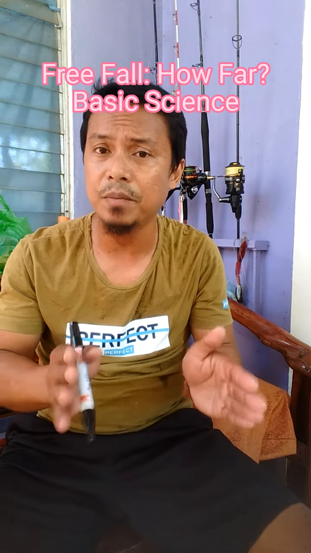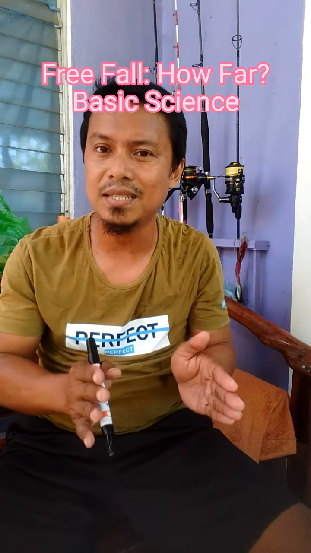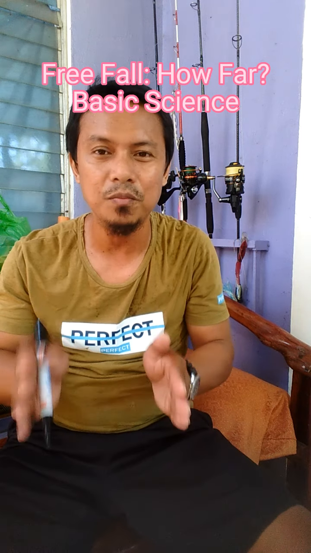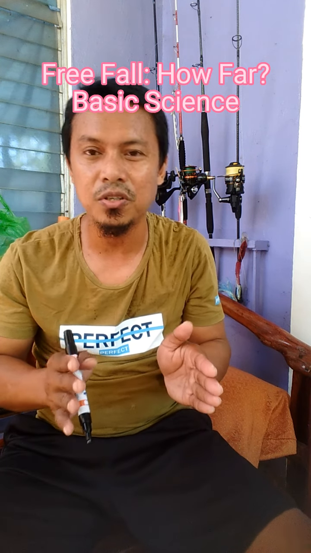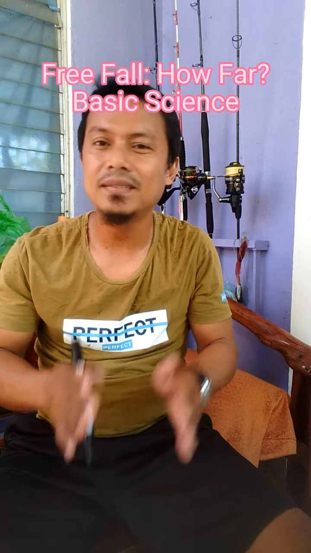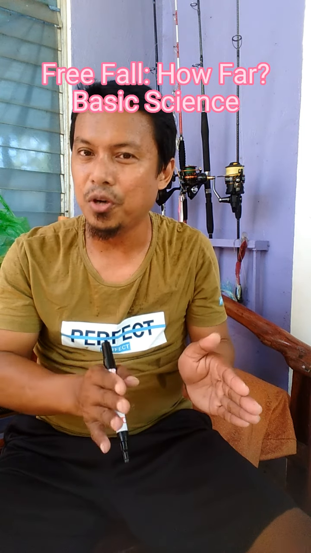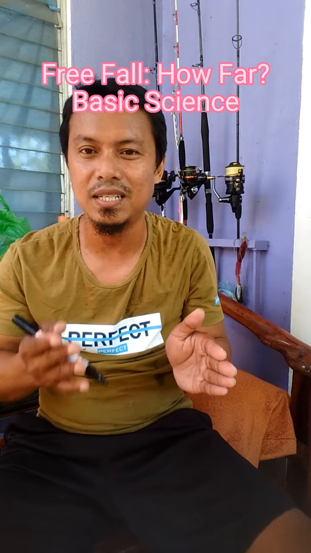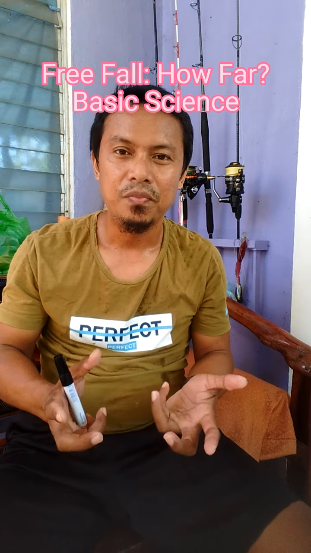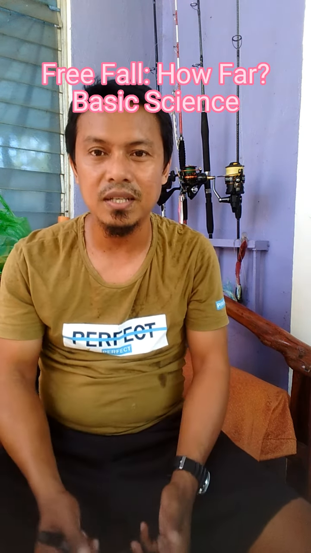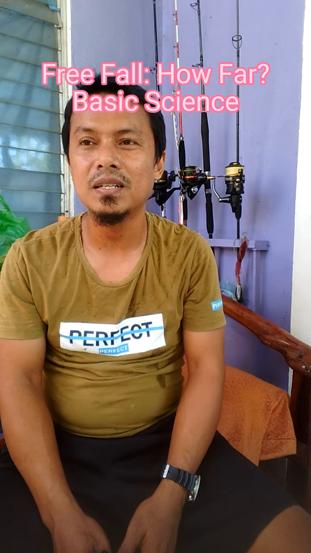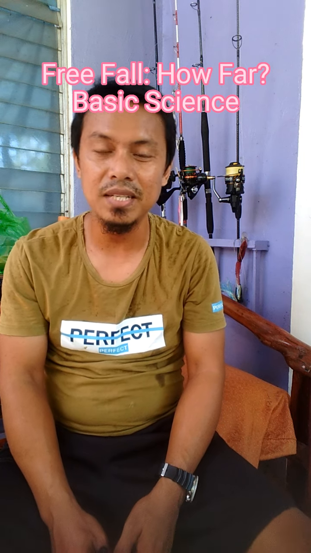Meaning to say, at every point of time, there is a rapid increase in speed of a free falling object because of the action of gravity. And at every point of time, there is also a corresponding increase in distance covered. Now, sir, is there a chance that this increase in speed stops? The answer is yes.